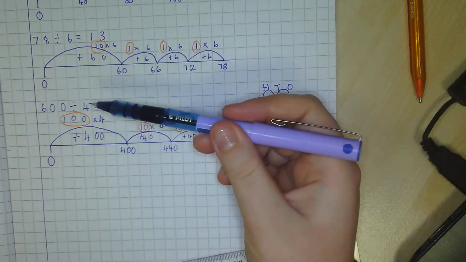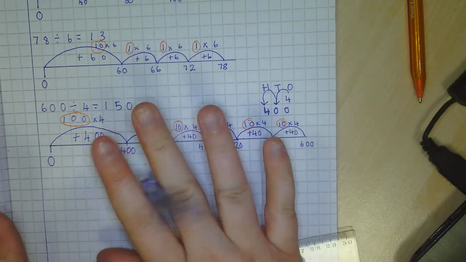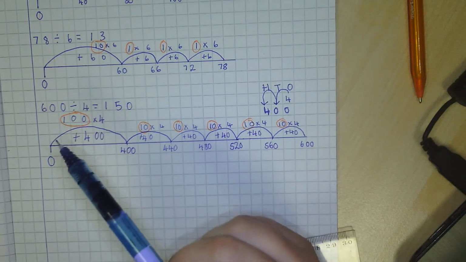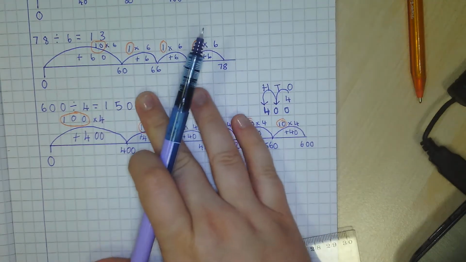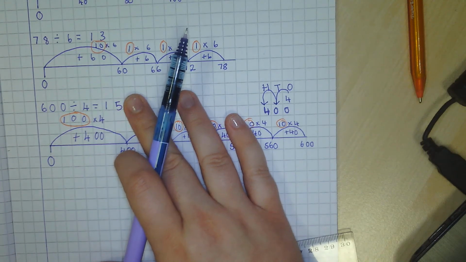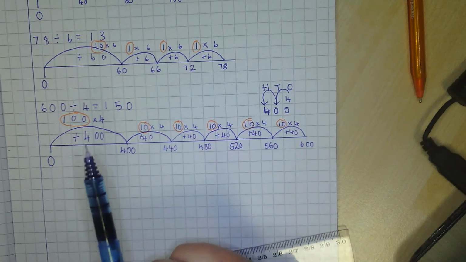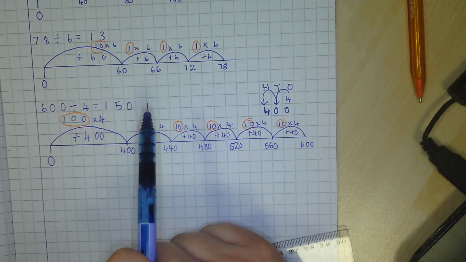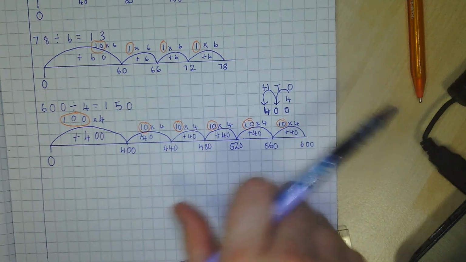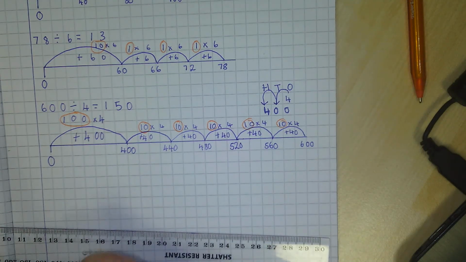Now in your head you could have gone, well, 4 goes into 40 10 times, so that's 10. And I know that 4 goes into 20 5 times, so that would just be 15. But you don't want 60, because 40 and 20 is 60. You want 600, so you multiply by 10, so that would have given you 150. Some of you will probably find it a lot easier to do your chunking on the number line, which is perfect to do.